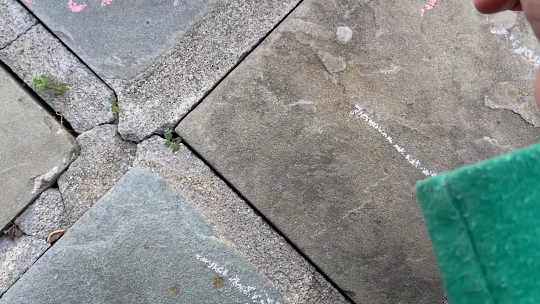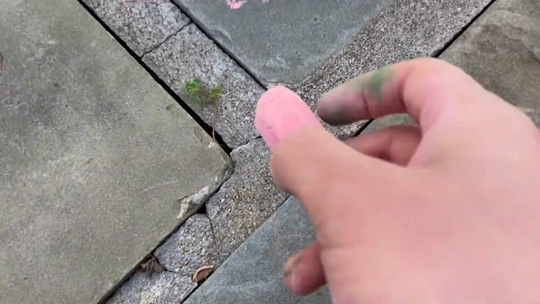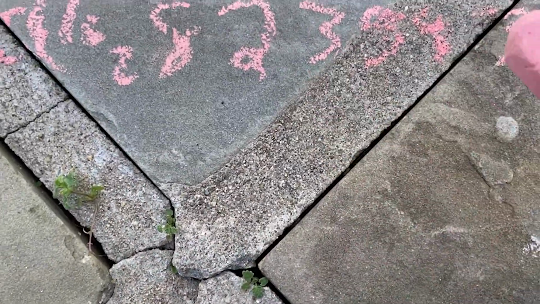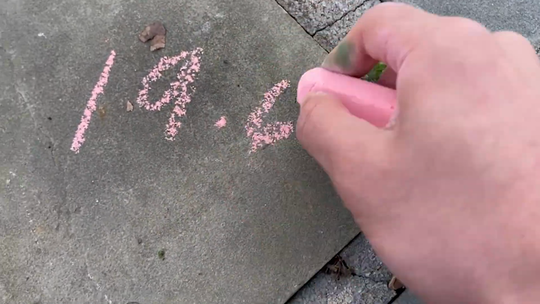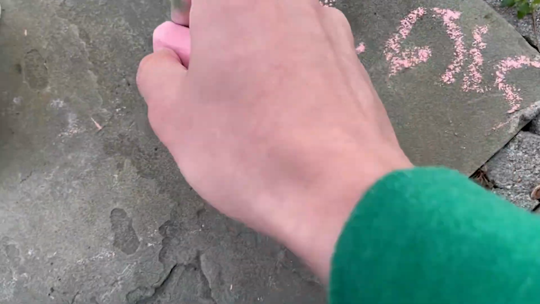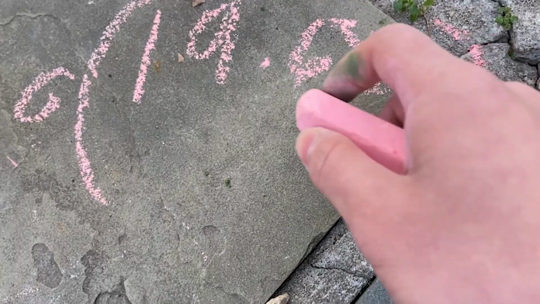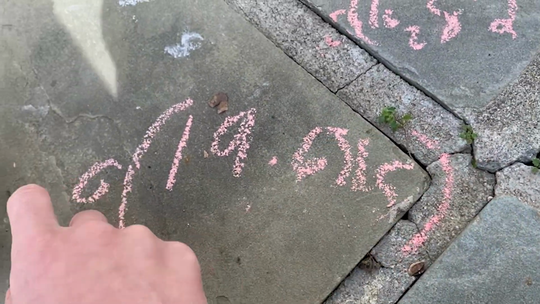So you have O of log base 2, 823543. And when you calculate that, that's going to equate to 19.6515.